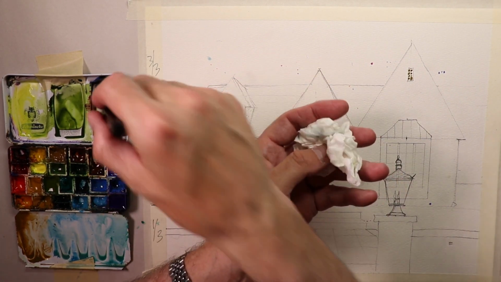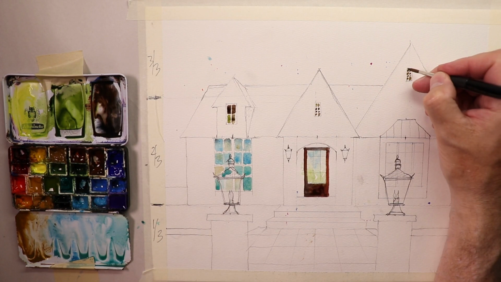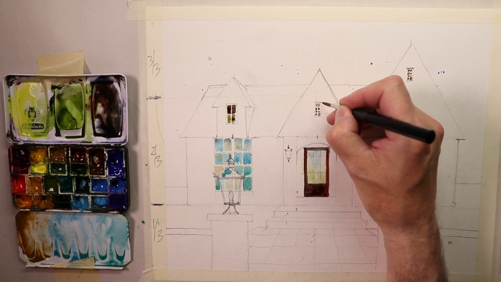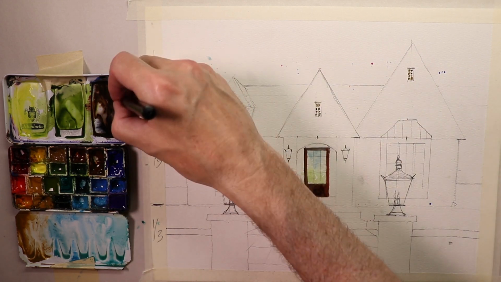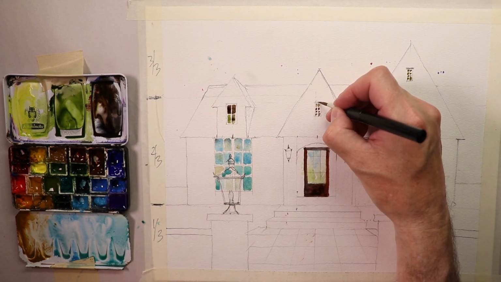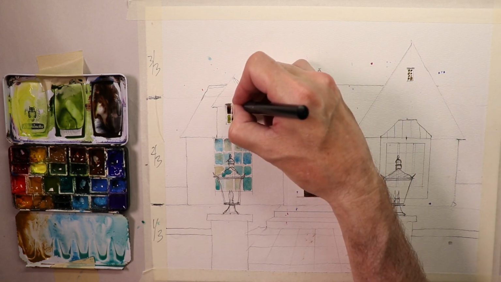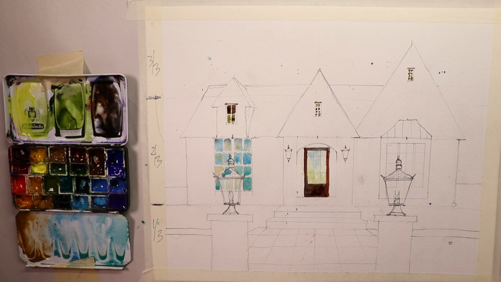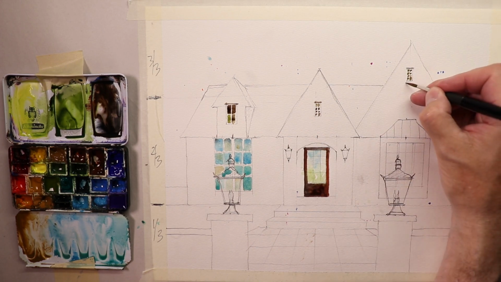Okay, so I had a little more shadowing here. There's some shadowing here, underneath these windows, over the top of the windows, there's a little bit of shadowing under there. Like that. And there's some more shadowing under here too.